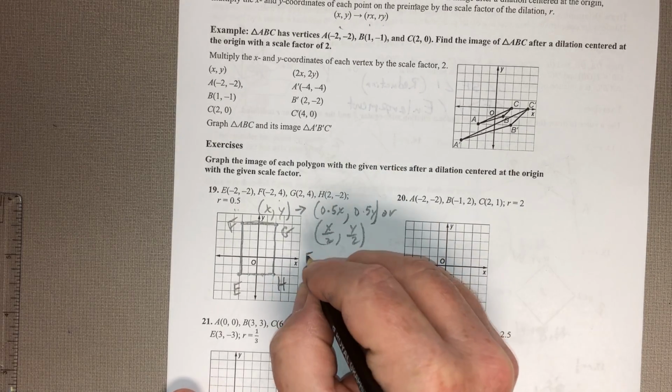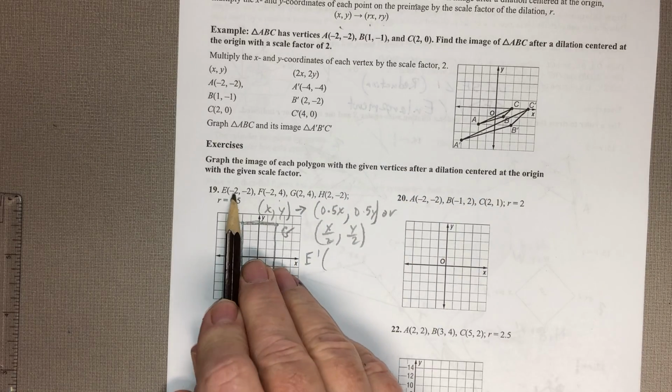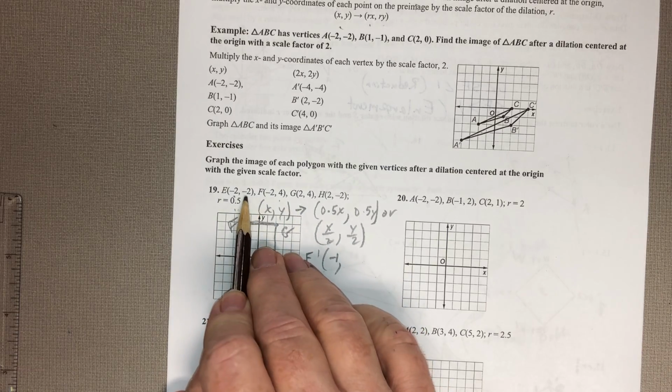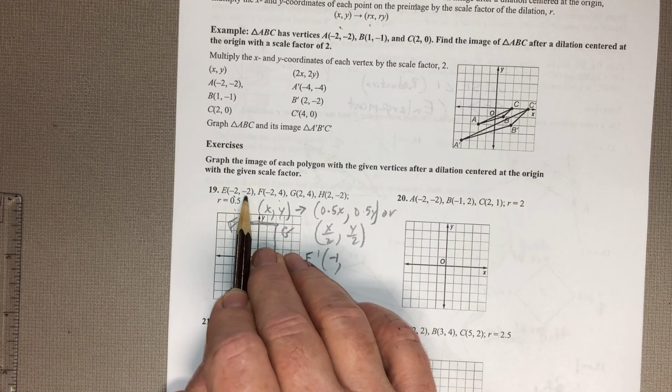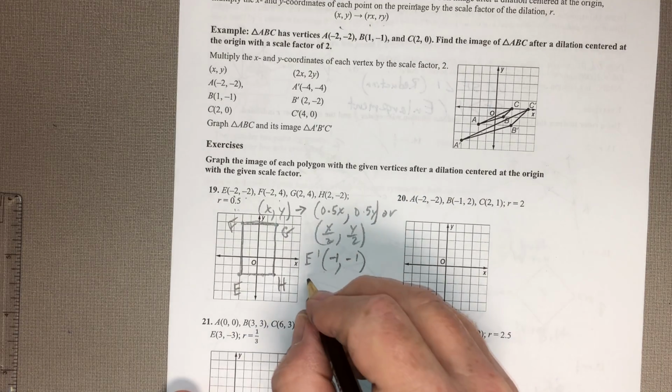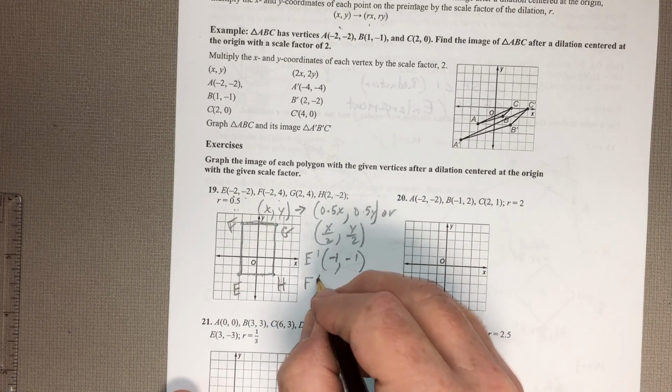We'll start with E prime. So take -2 and divide it by 2. That would be -1. Take the y coordinate, which is -2, and divide it by 2, and that would also be -1. All right, let's go find the coordinates of F prime.